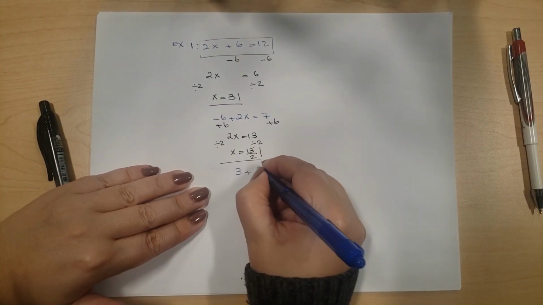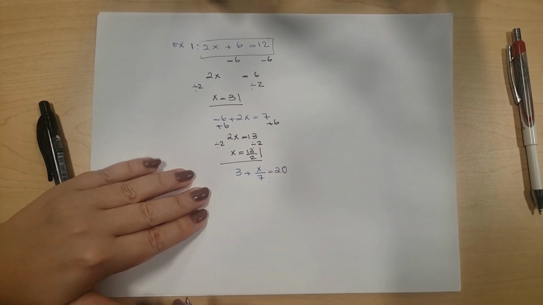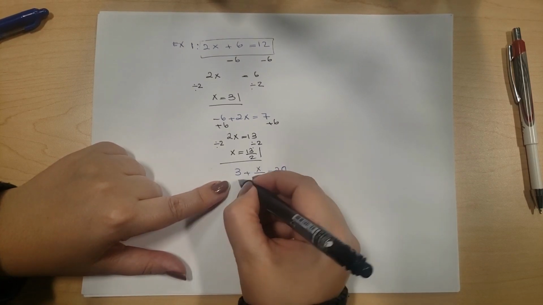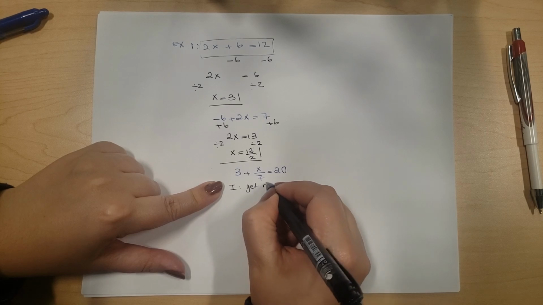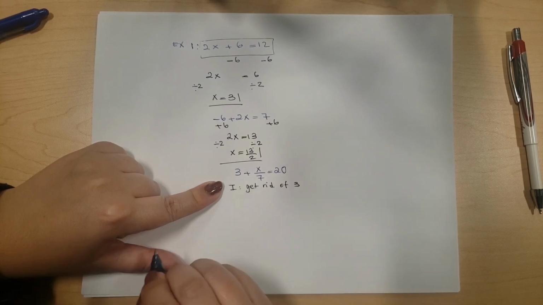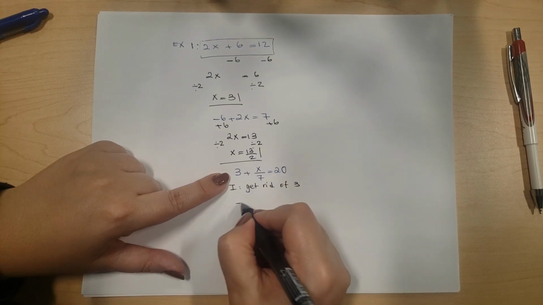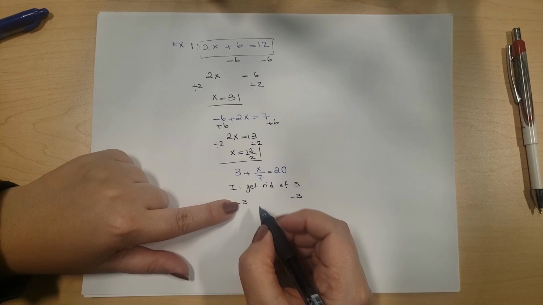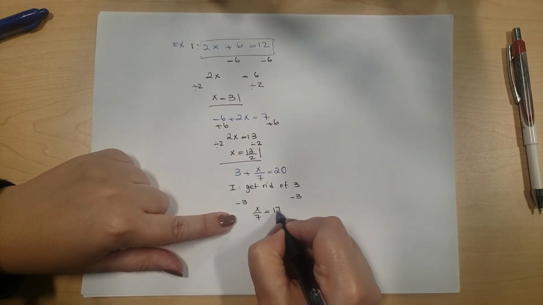3 plus x over 7 equals 20. Okay, so here again, I have to get rid of this 3. Step 1, get rid of 3. What should I do here? I add negative 3 to both sides. Negative 3 to this side, negative 3 to this side. Then these 2 will cancel out. It would be x over 7 equals 17.